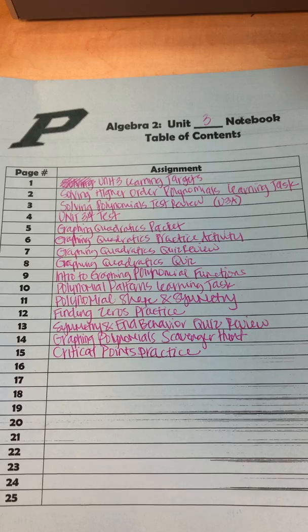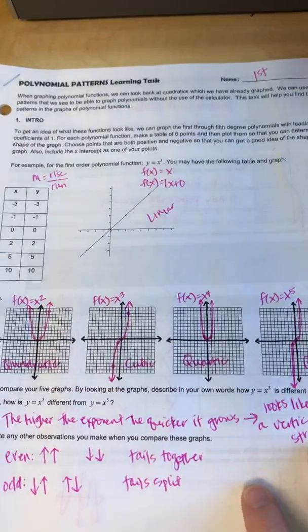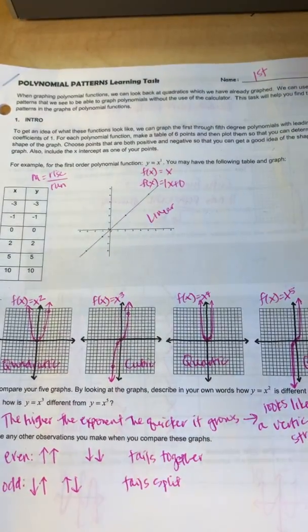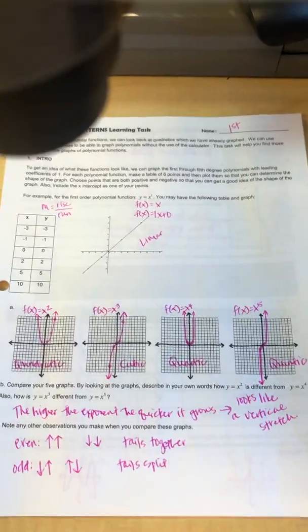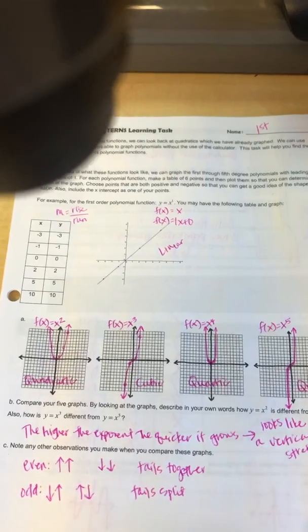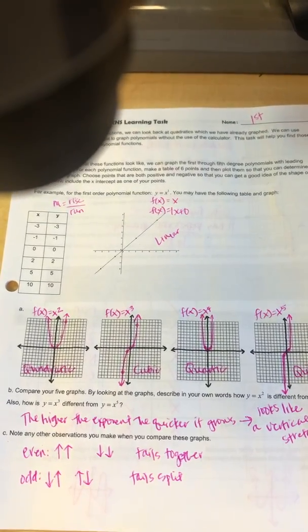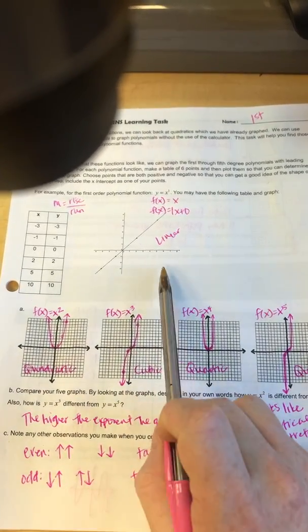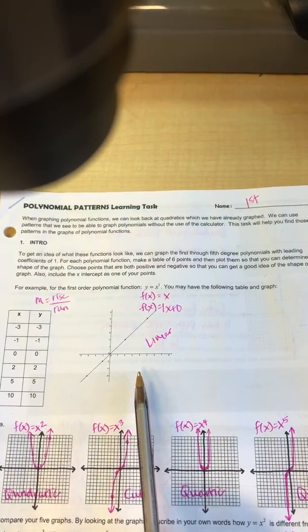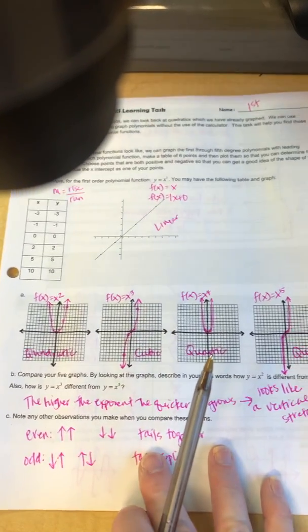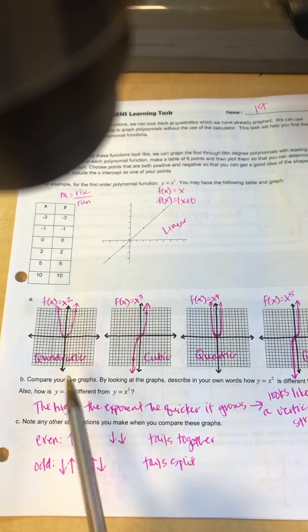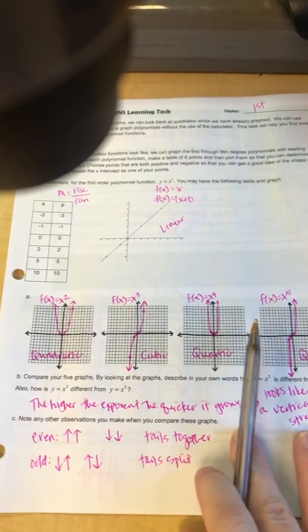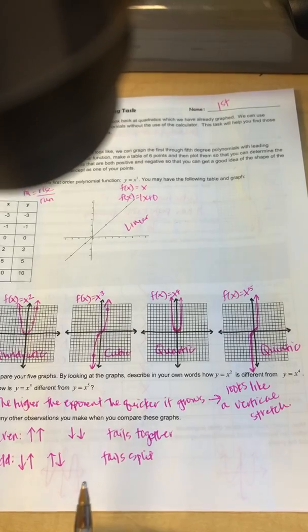Okay. All right, so table of contents done. Move that to the side. Very quickly, let's take a look at what we did prior to the break, reviewing all of our characteristics. We talked about the parent graphs of all of our functions, x to the first power, right here, which is a linear function, through x to the fifth power. We have quadratic, cubic, quartic, and quintic, okay?